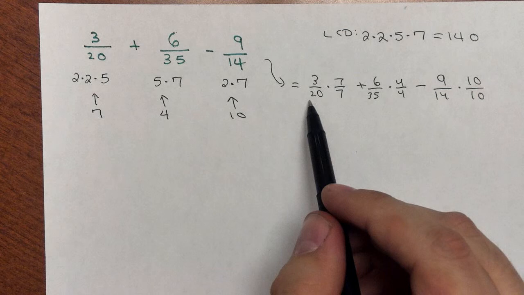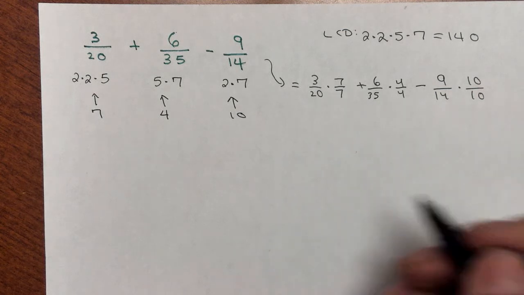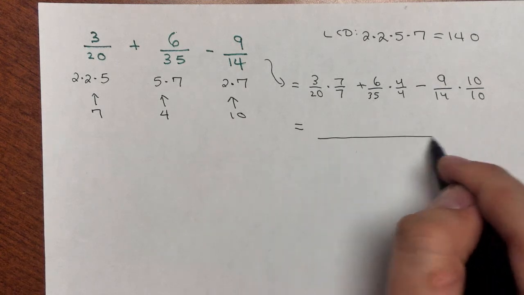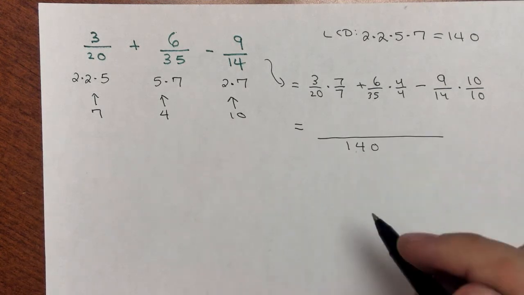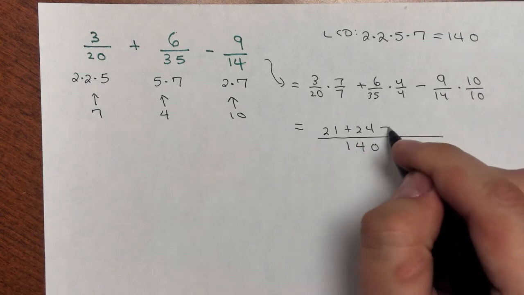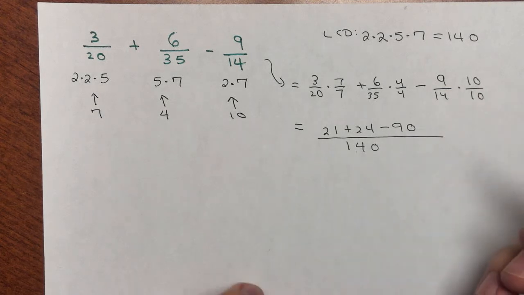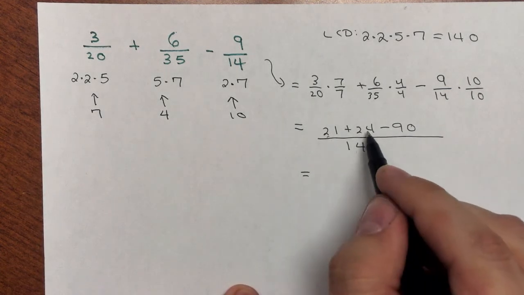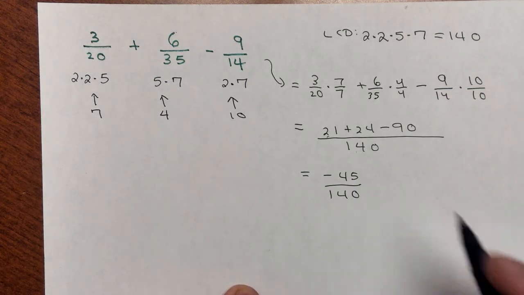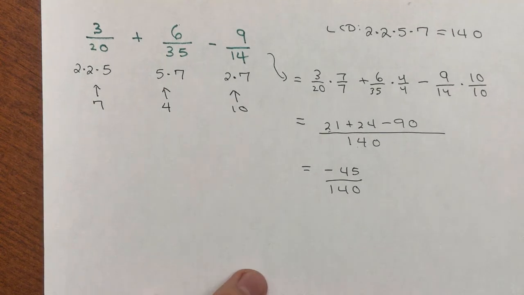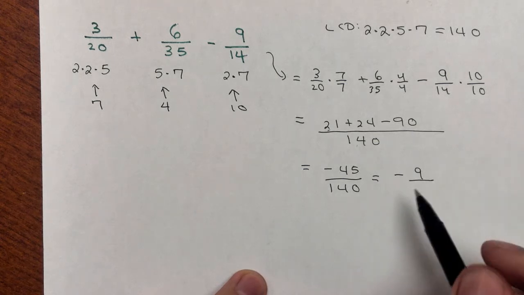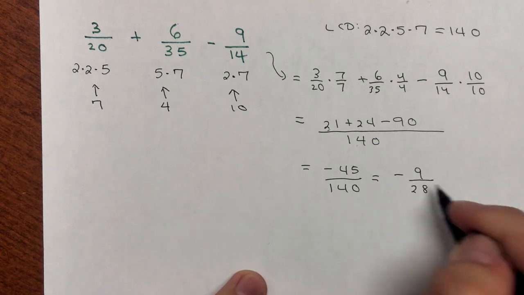So that way I can see that 20 times 7, 35 times 4, 14 times 10, all of those are 140. So what I can do now, I'm just going to go ahead and write these as a single fraction because that's the whole idea. I now have a common denominator. 3 times 7 is 21, 6 times 4 is 24, minus 9 times 10 is 90. So what does that give me? 21 plus 24 is 45. 45 minus 90 is negative 45. Negative 45 over 140. Both of these are divisible by 5. And what I get is negative 9. If I take out a 5, I will have 4 times 7, which is 28.